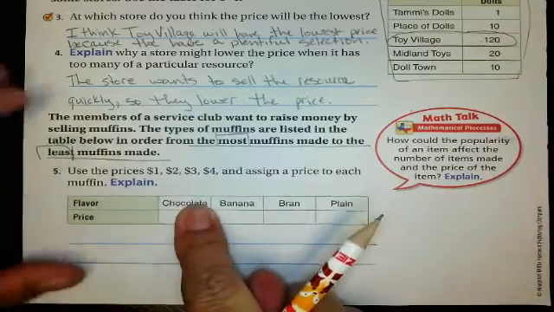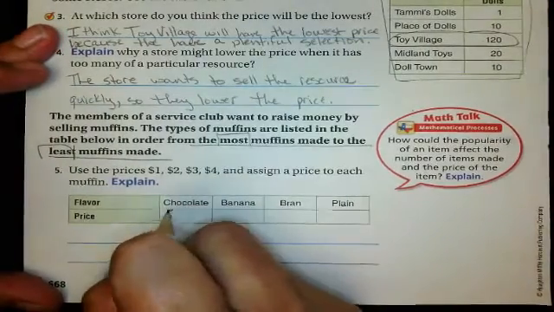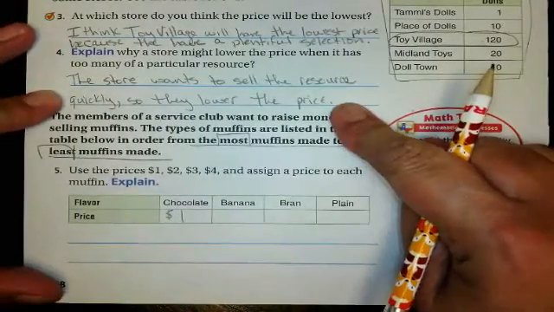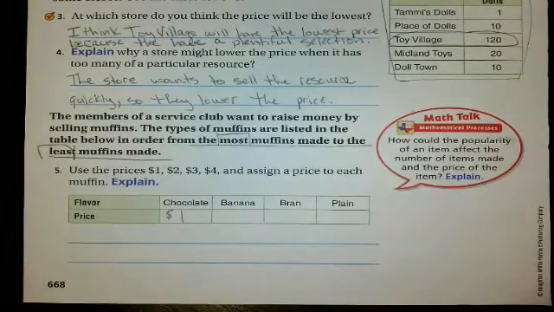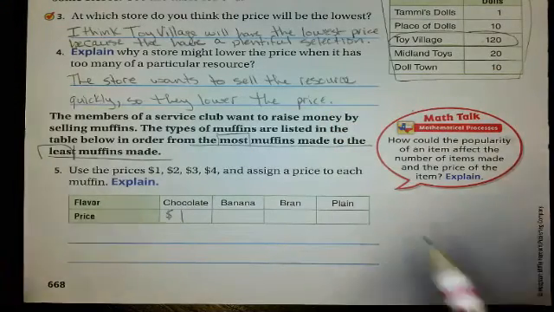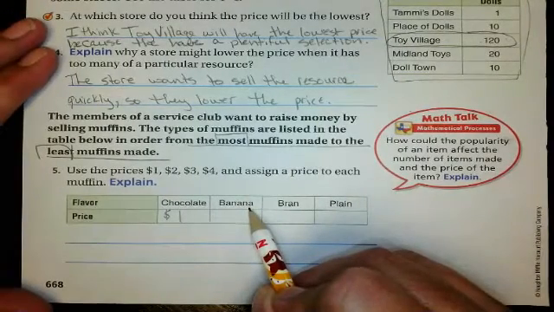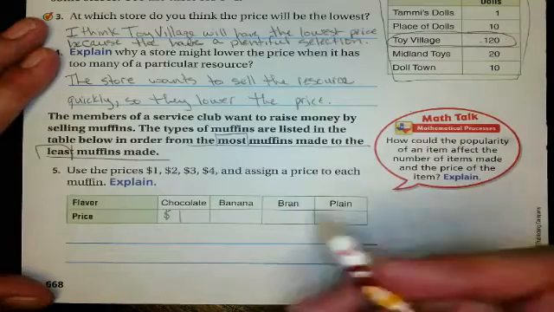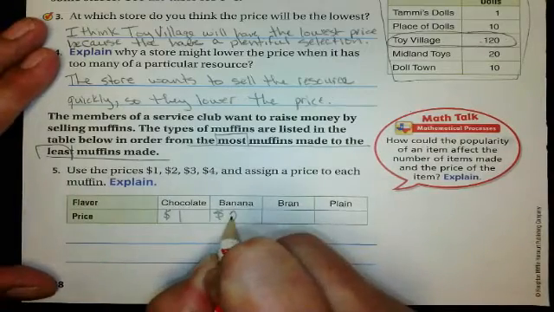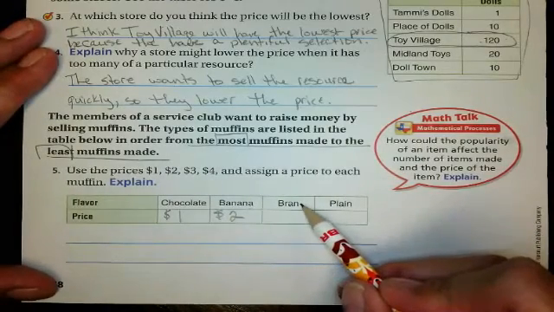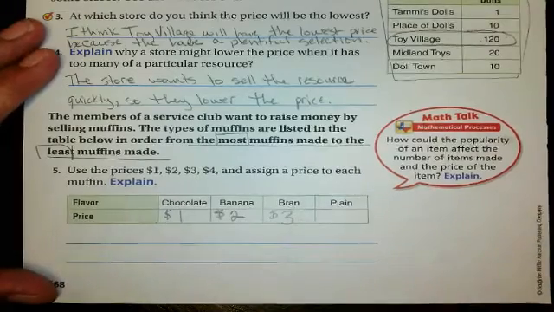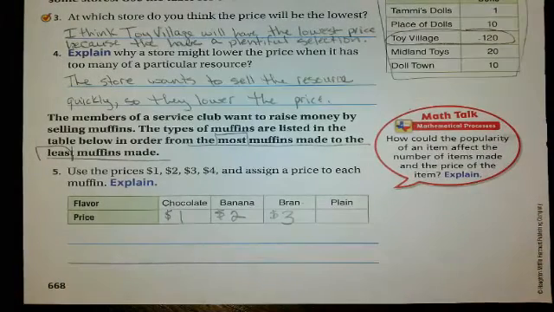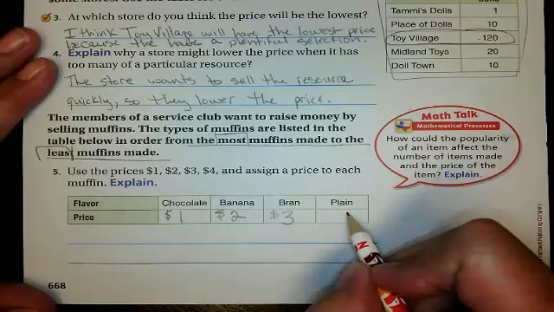If I have the most of it, it needs to be $1 because remember my resources are plentiful, so I want to sell those so that I can replace them with something else. So how about banana? It's the second most popular, or I have the second most of it, so that needs to be the second price. How about bran muffins? Well, I don't have very many of them, so I need to make sure that the price is where I can still make money from it. And how about plain muffins?